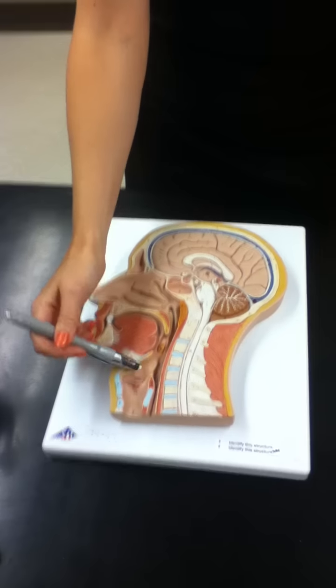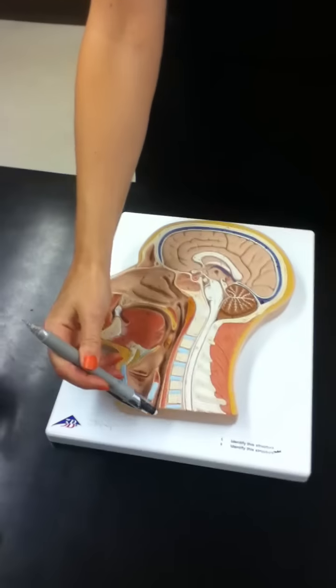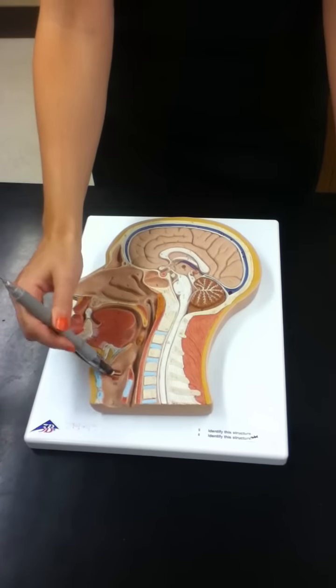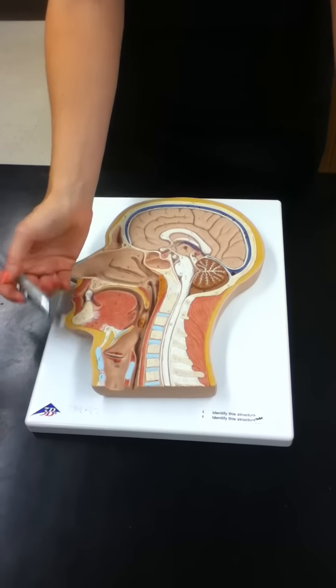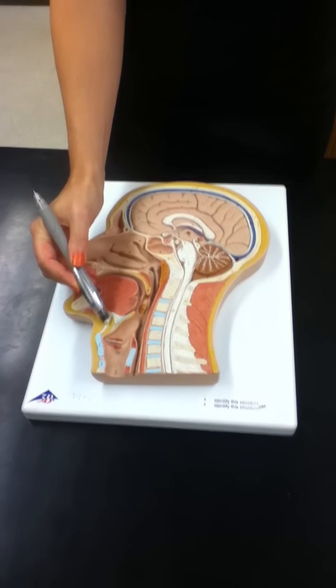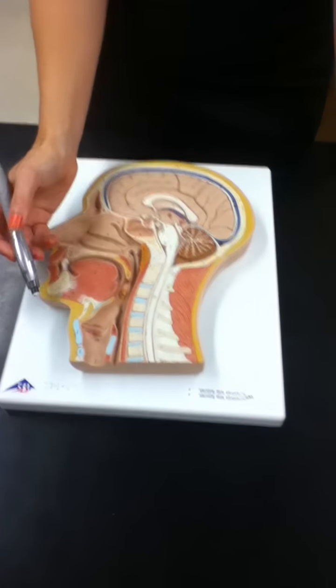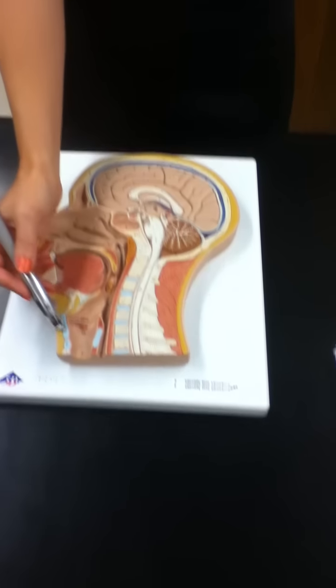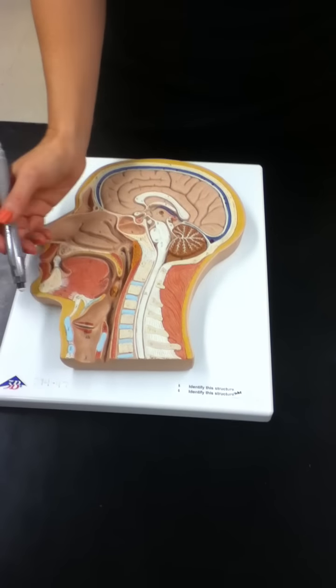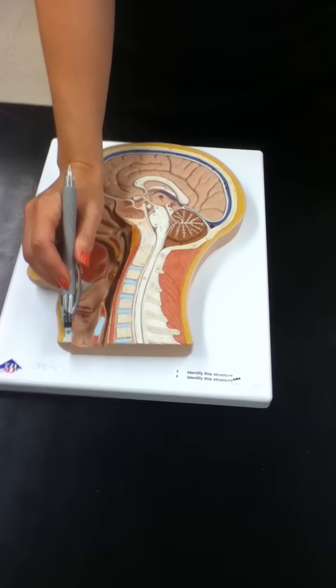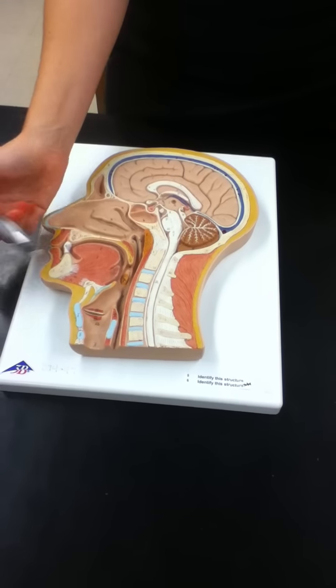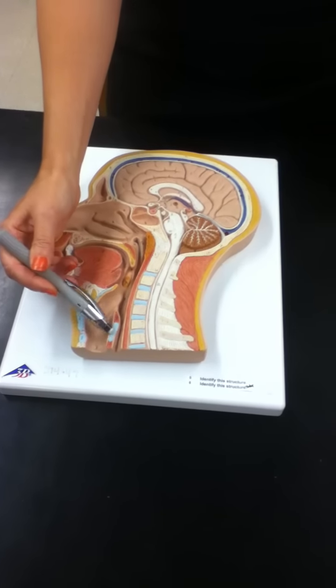Then we get into the larynx, which is this. This would be the esophagus going to the stomach. This is the larynx going to the lungs. There's the hyoid bone at the top. Thyroid cartilage, it's your Adam's apple. Cricoid cartilage is right below the thyroid cartilage. The arytenoid cartilage is in the back.